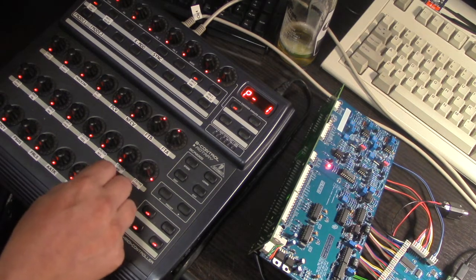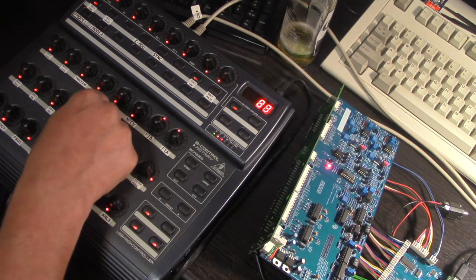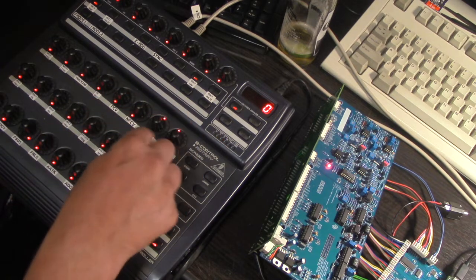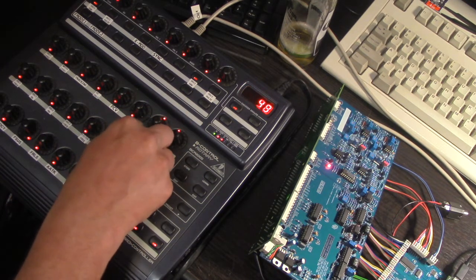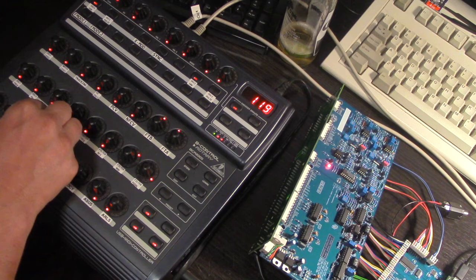And we can turn down the filter frequency, up the filter mod, turn down the sustain.